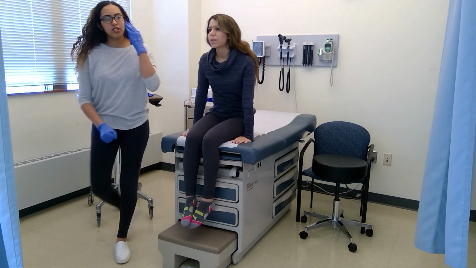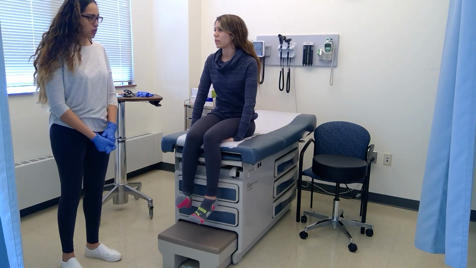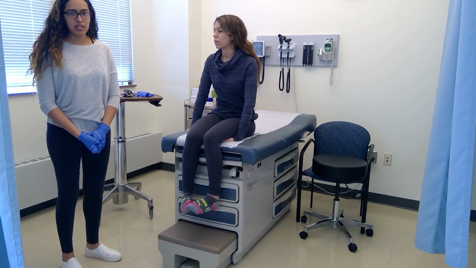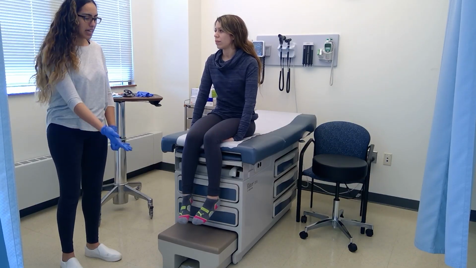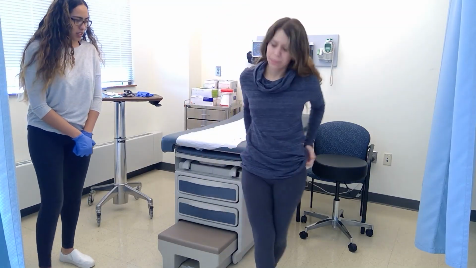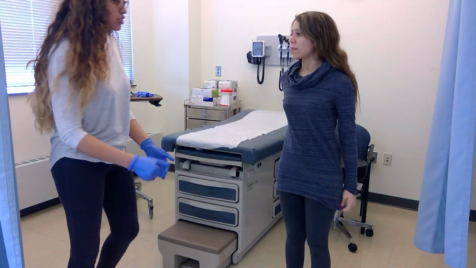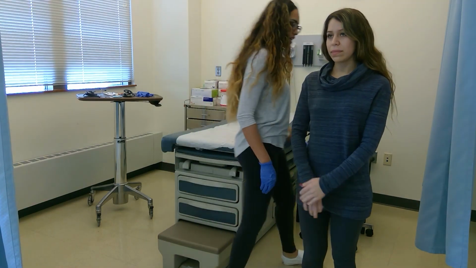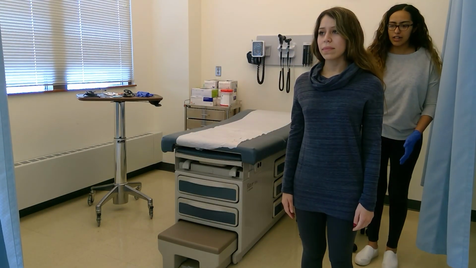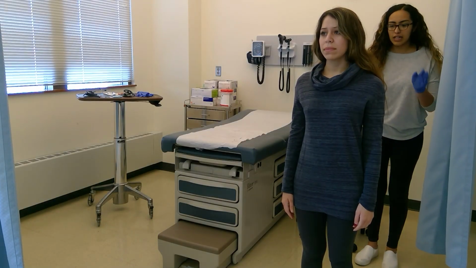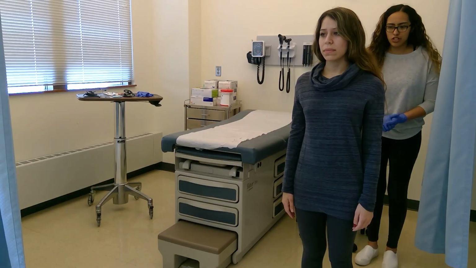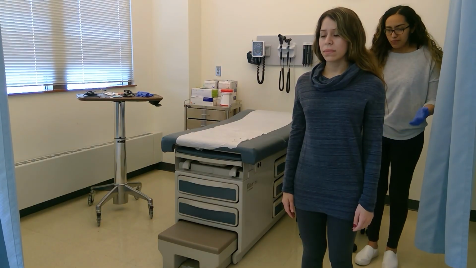Okay, so after that, we're going to go ahead and move on to the neuromuscular assessment. So the first thing I'm going to have you do is stand up. Okay, and I am just looking at her general appearance again and posture. So I'm looking to see that she stands straight and erect, that her spine is at midline, and there are no abnormal curvatures. Which is, she seems normal.